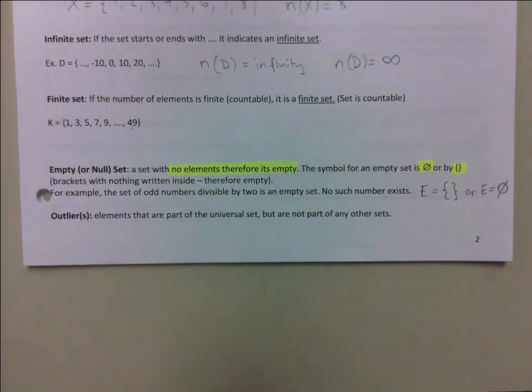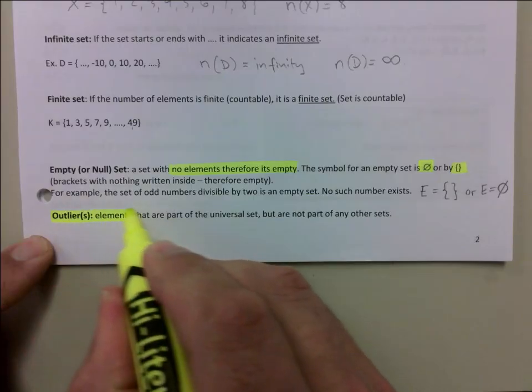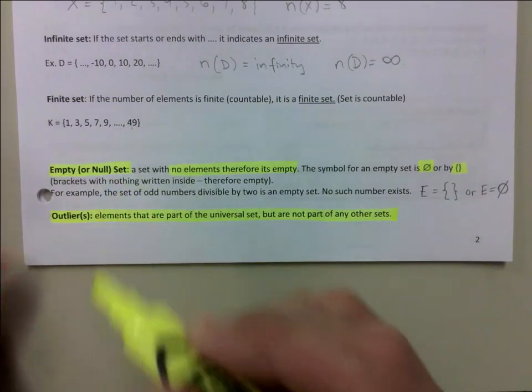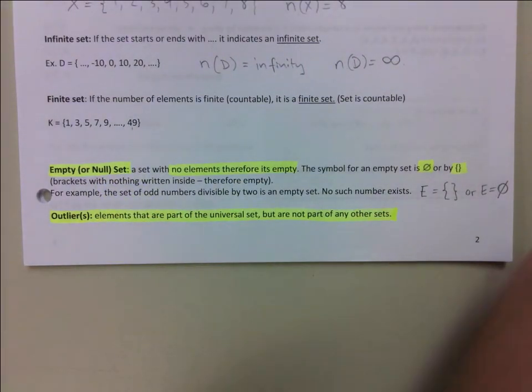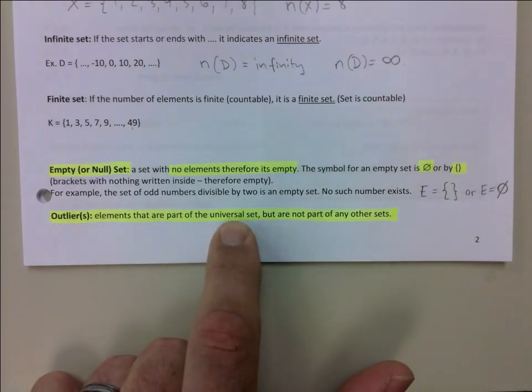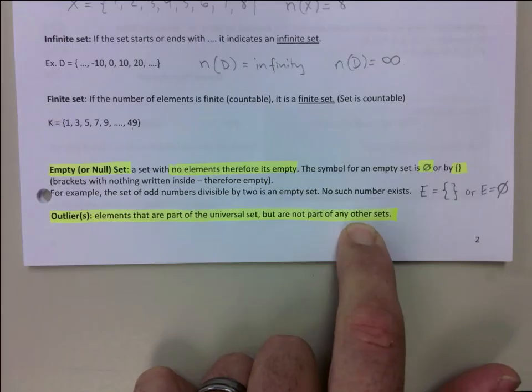Outliers, elements that are part of the universal, but they don't belong to any other sets that are created. This one is important as well. If you could, on your study sheet, just have them all briefly, like just what the empty set looks like. Maybe just have an example. Outliers, part of universal, but don't belong to any other set.